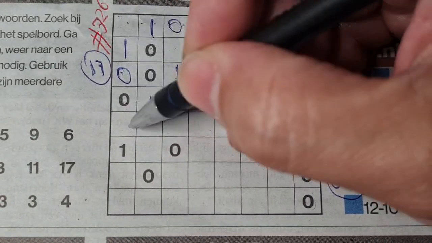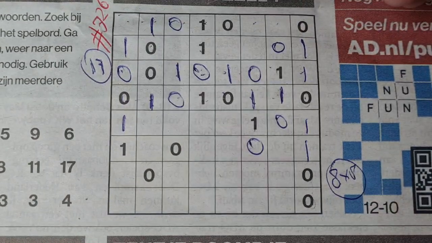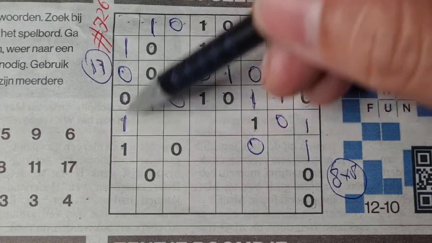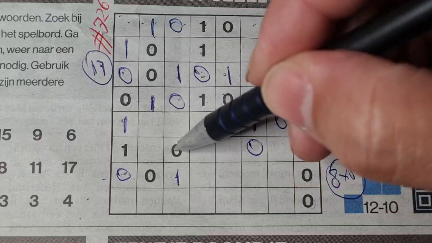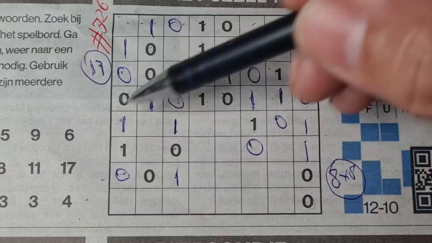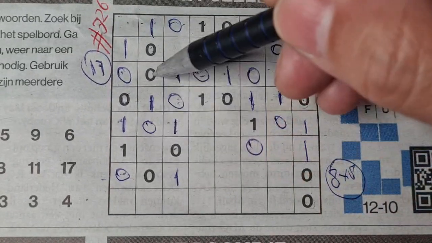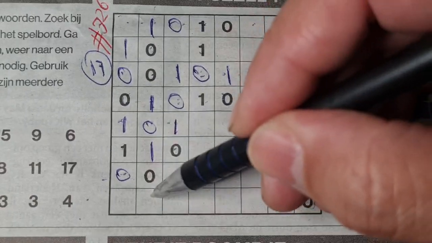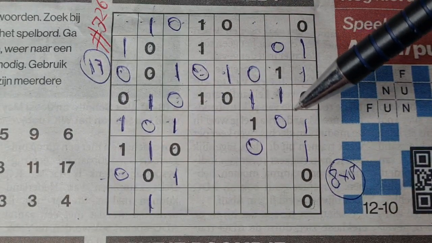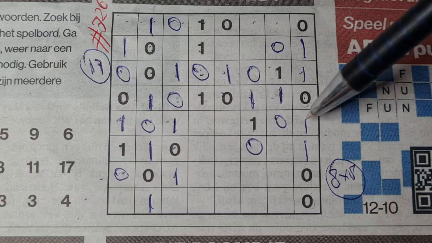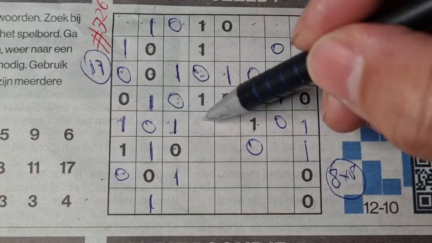So the rest are O's. Double O. Here one, there one. Double one. Here no, there no. Double O. Here one, there one. Between two O's comes a 1. Between two ones comes an O. 4 O's we have here, so the rest are ones. And 4 ones we have here, so the rest are O's.